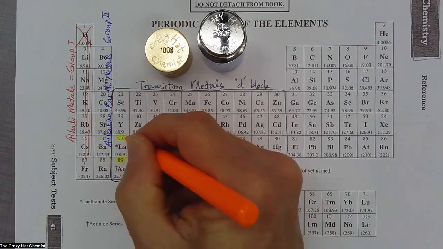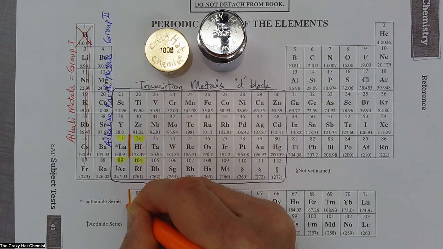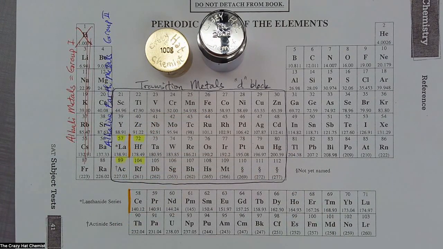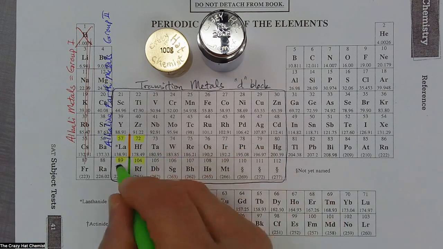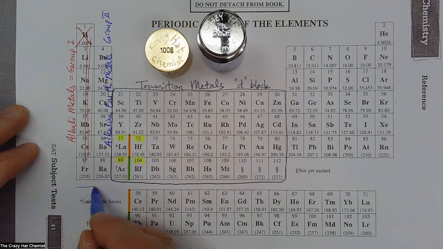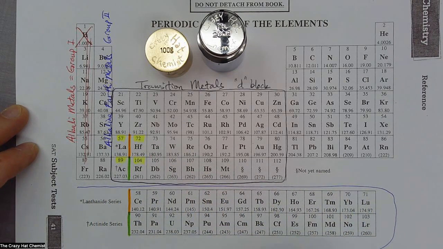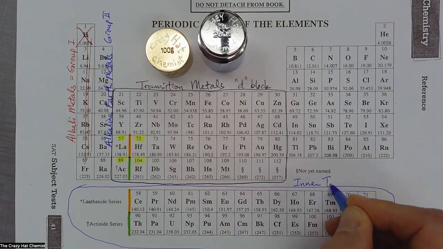So that first gap is right here with this orange line. And what belongs right there is this first f block. And then with the second one, with the green line, there's a gap there between 89 and 104, and that block is right here. Okay. So hopefully you got that. So this entire grouping right here down below, these are the inner transition elements.